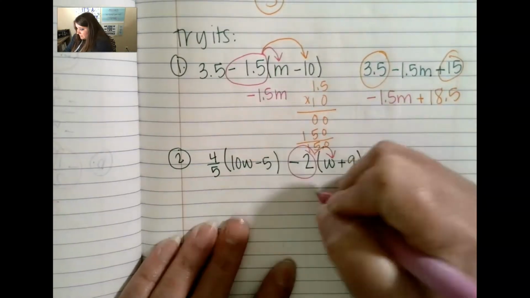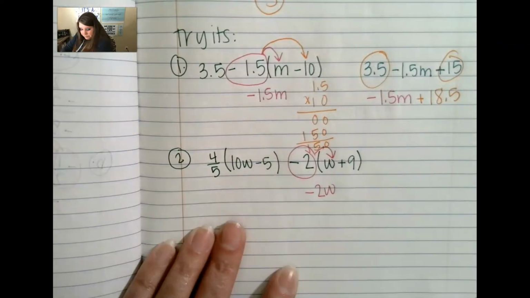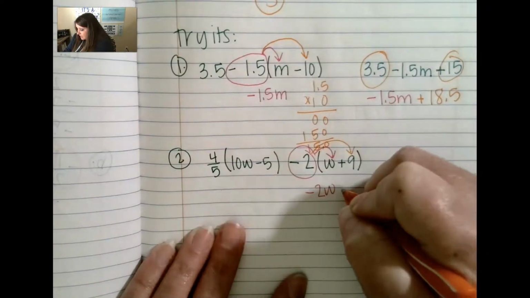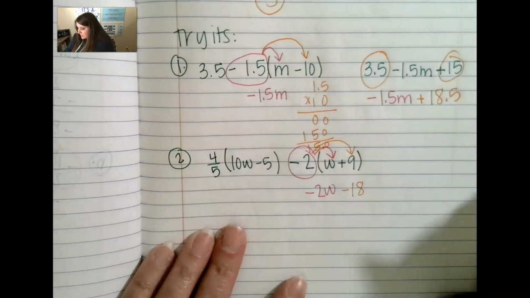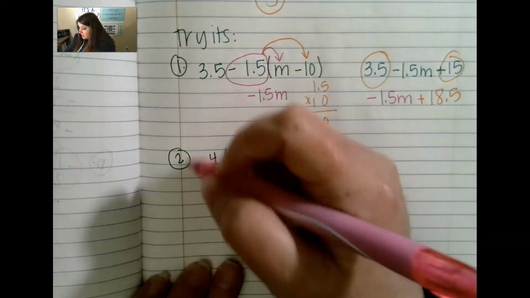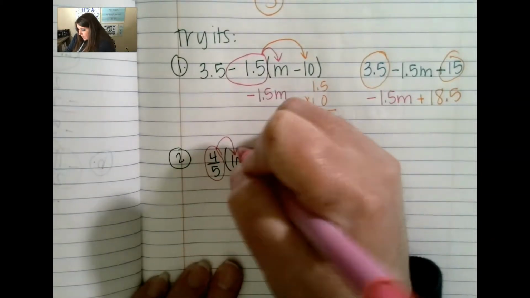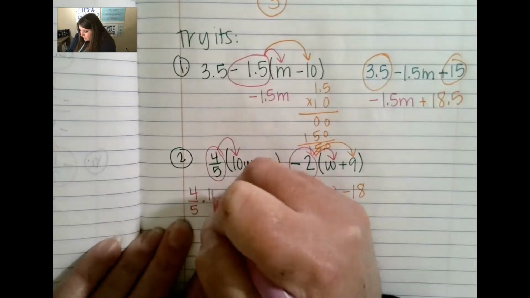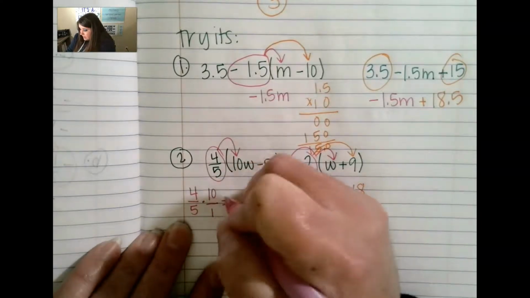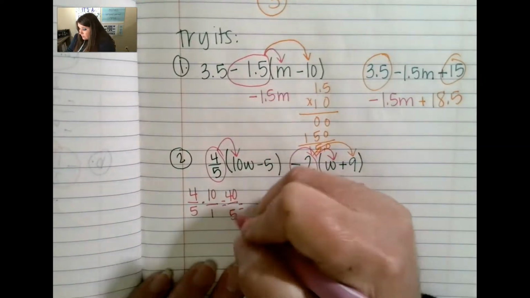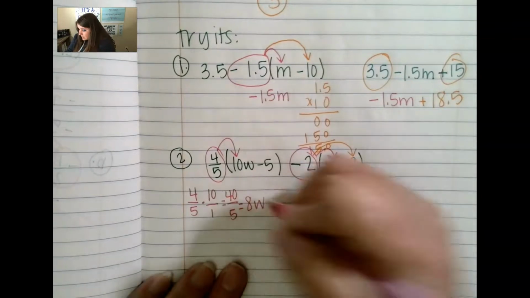Negative 2 times w is negative 2w. And negative 2 times 9 is negative 18. All right, now let's do this fraction one. I have 4/5 of 10, so I'm going to take 4 over 5, times it by 10 over 1. That gives me 40 over 5, which is 40 divided by 5 is 8w.